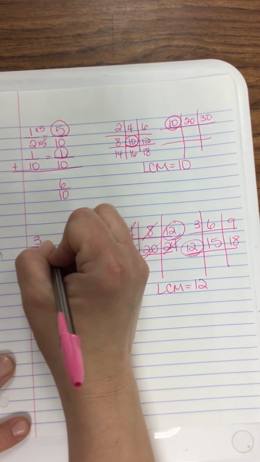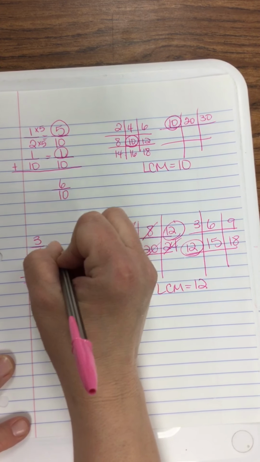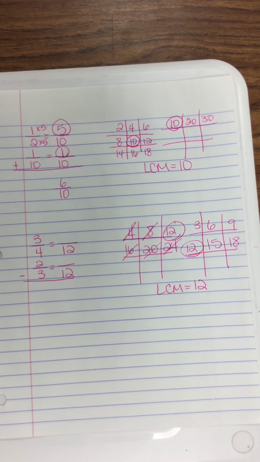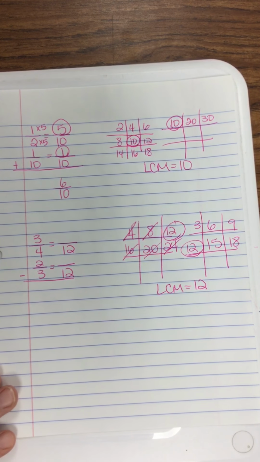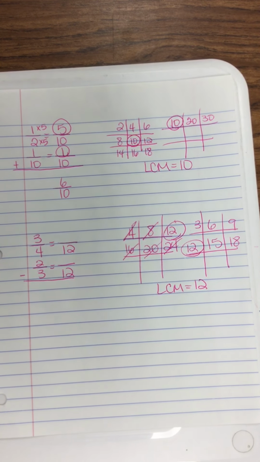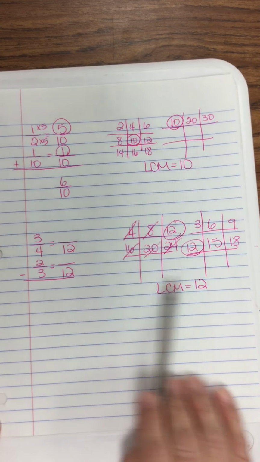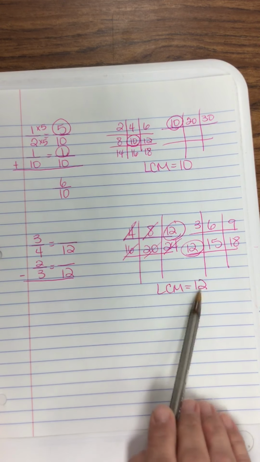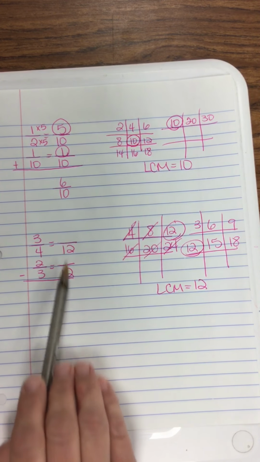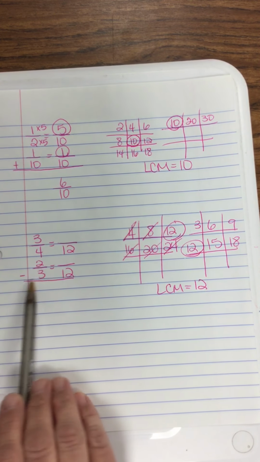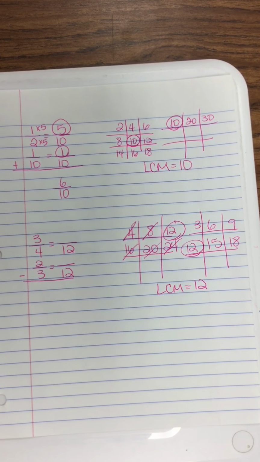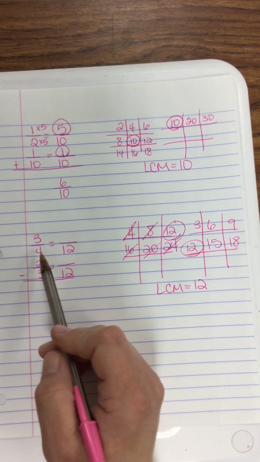So I'm going to come over to my problem and I'm going to make new fractions with 12 as my denominator. Okay, so I look at my two denominators and I made tic-tac-toe boards and found the least common multiple. I made that least common multiple my new denominator. So both fractions, because I know 4 goes into 12 and 3 goes into 12. Okay. Now I'm going to make equivalent fractions.